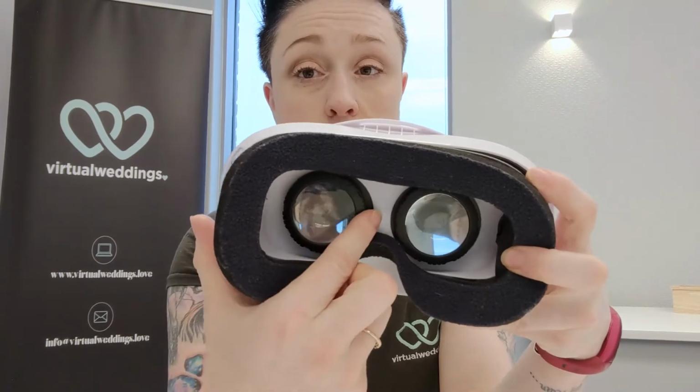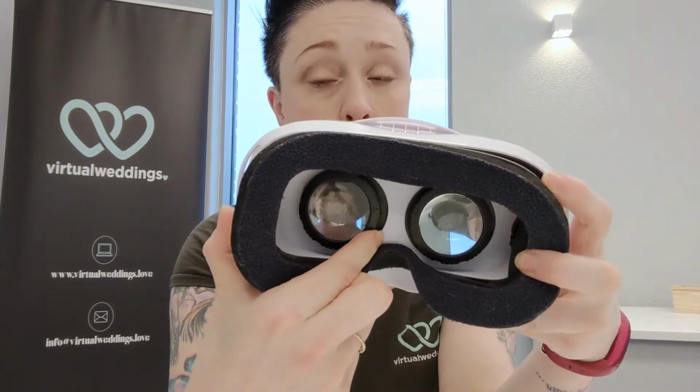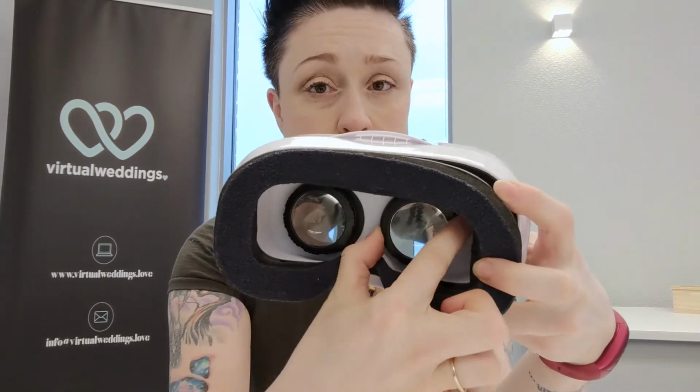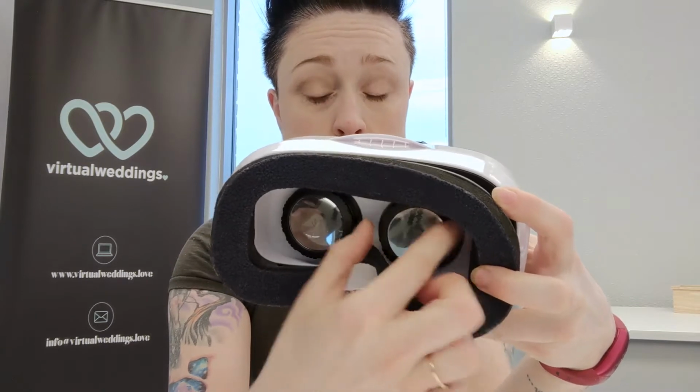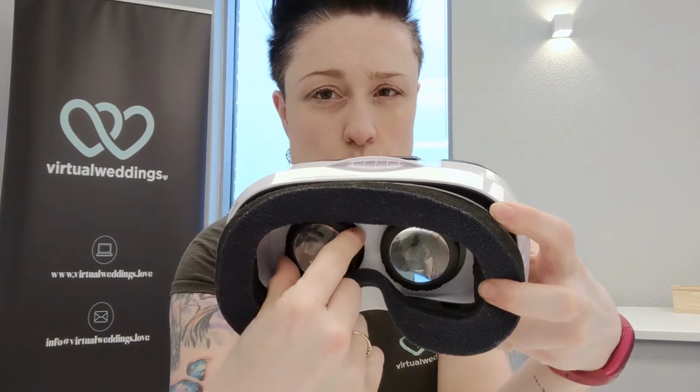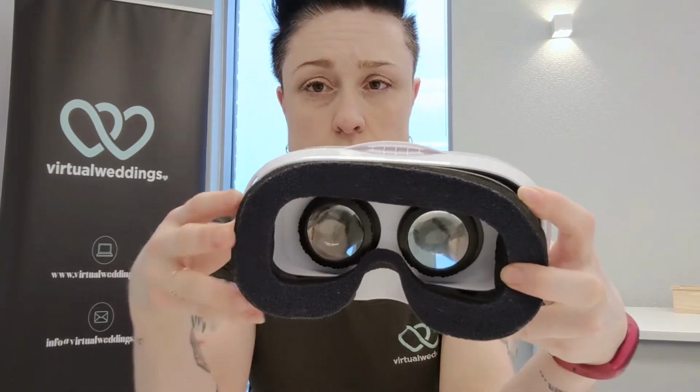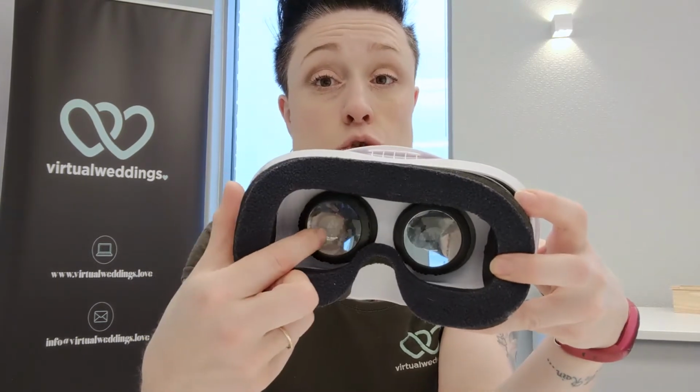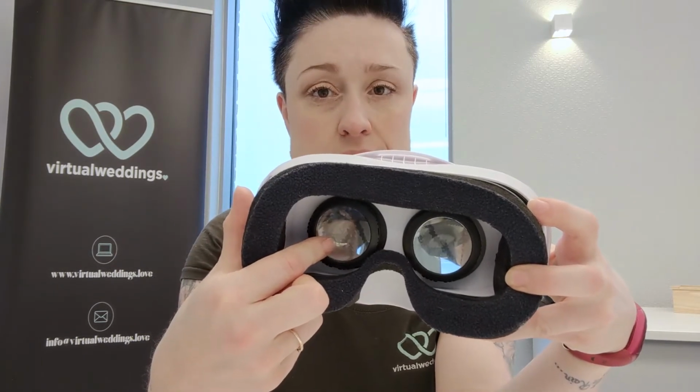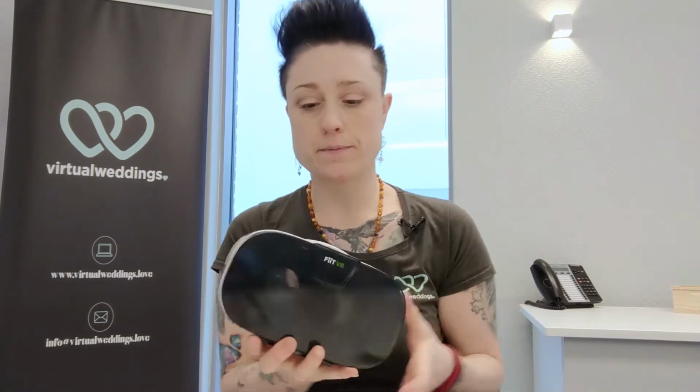On the inside, you have these lenses and they can be rotated. The reason for that is to adjust the focus. So if you're having any issues with blurry vision while you're watching your content, do check whether you can adjust your lenses or not and give that a go.